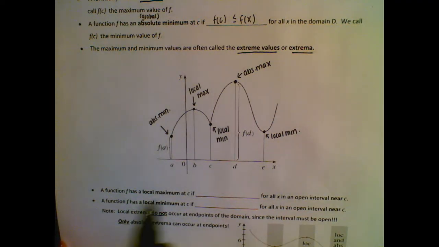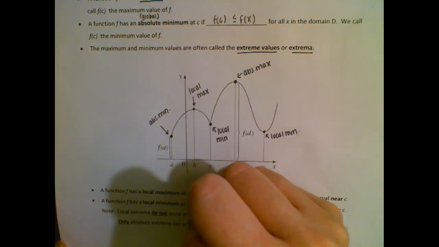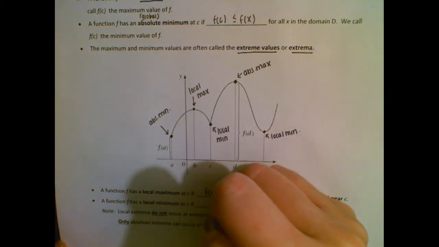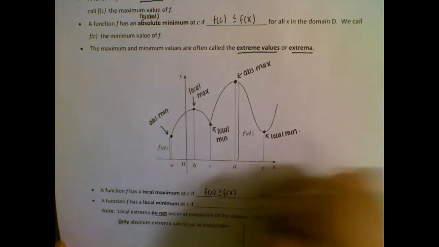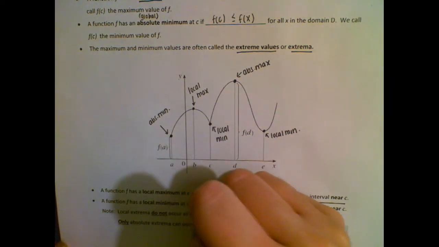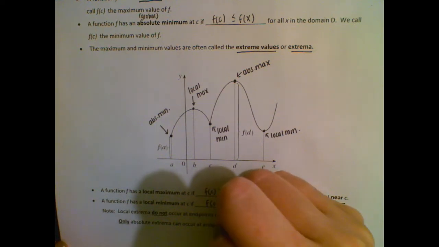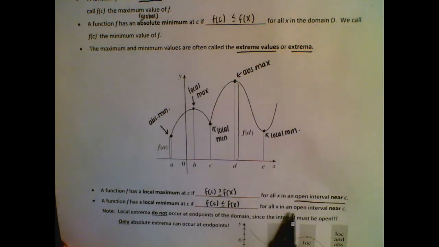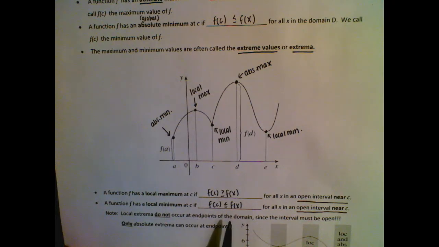So we can say that a function has a local maximum at c if, again, f of c is greater than f of x for all x in an open interval near c. And then a function has a local minimum at c if f of c is less than or equal to f of x, again, for all x in an open interval near c. And what does this mean? That basically means that local extrema cannot occur at endpoints of the domain.